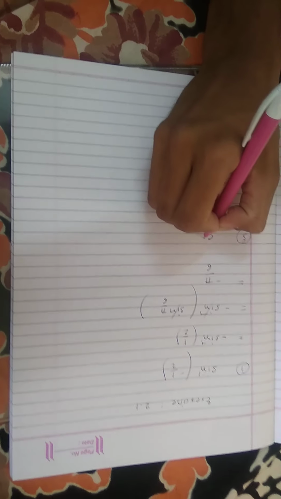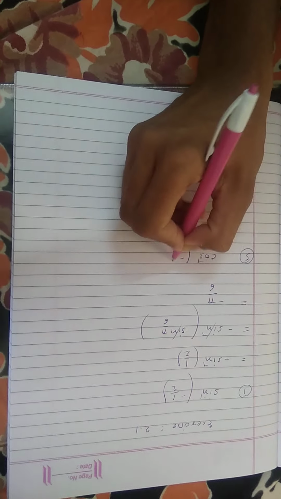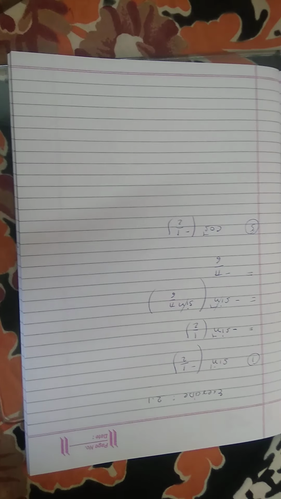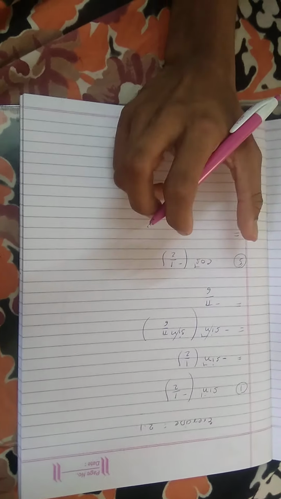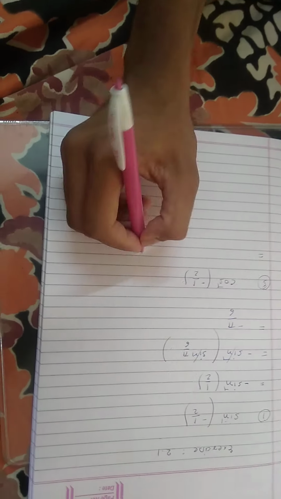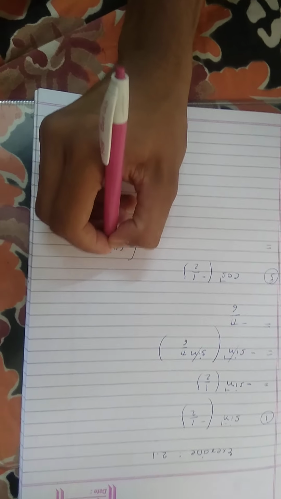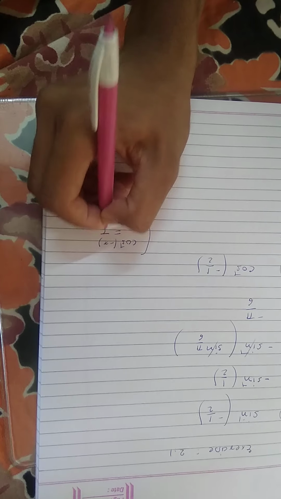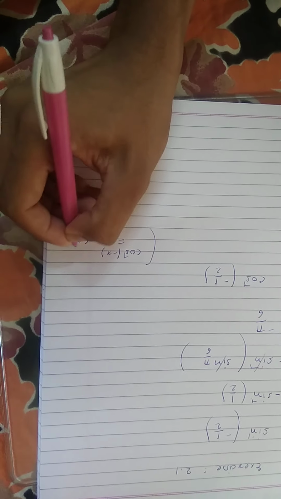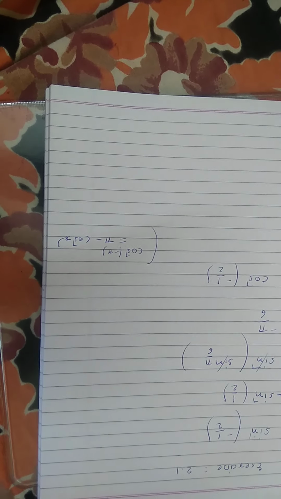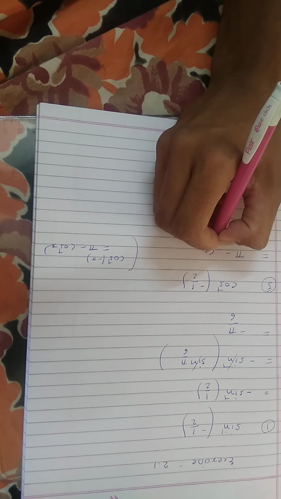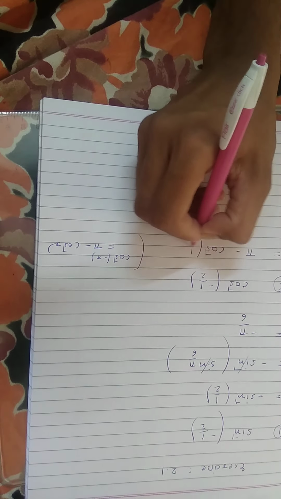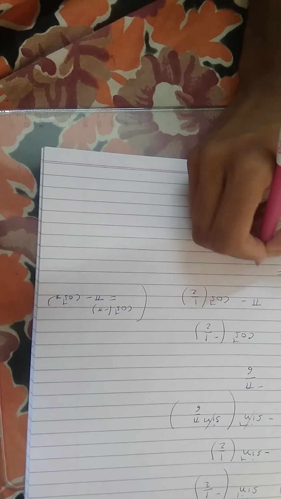Question number 5 is cos inverse minus 1 by 2. According to the property, cos inverse minus x is equal to pi minus cos inverse x. So the answer is pi minus cos inverse 1 upon 2.